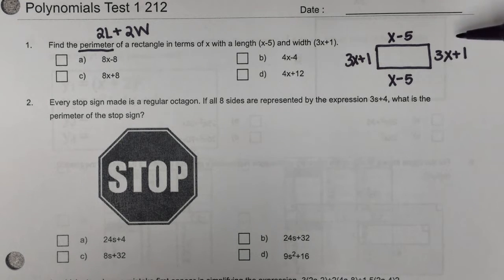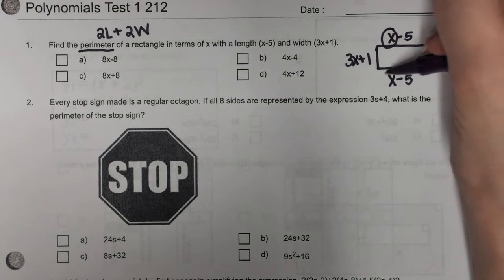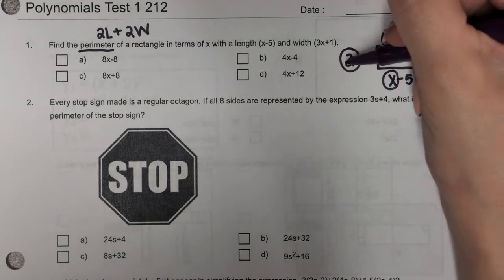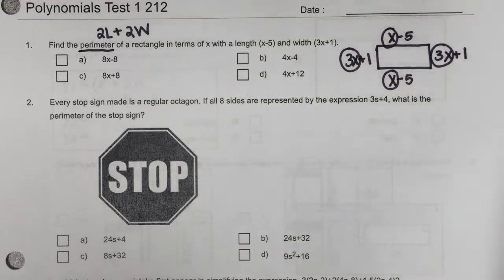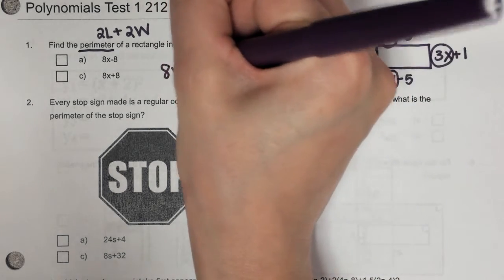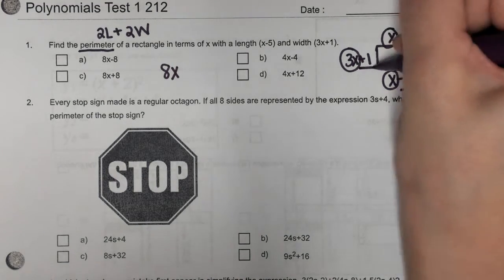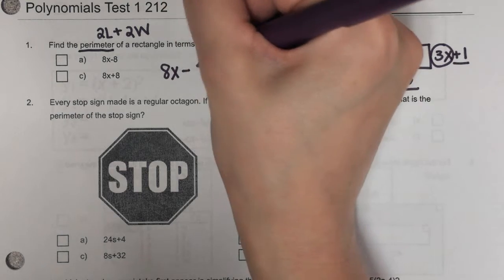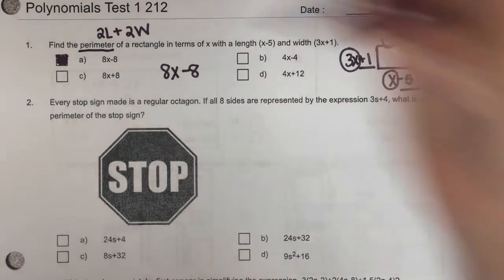I'm a visual person, so I like to draw my picture and then combine from here. So I have 3 plus 1 plus 3 plus 1. So that gives you 8 x's. You have a negative 5 plus 1 minus 5 plus 1, and that's a minus 8. So your perimeter is A.